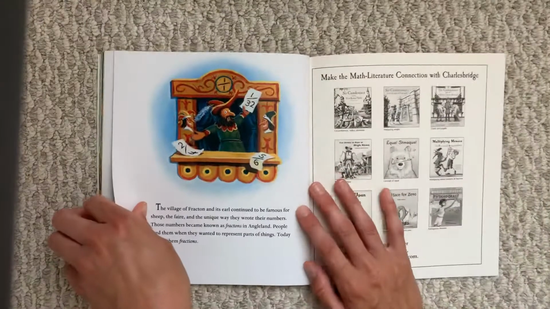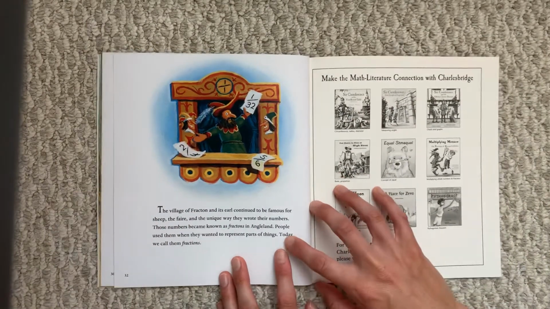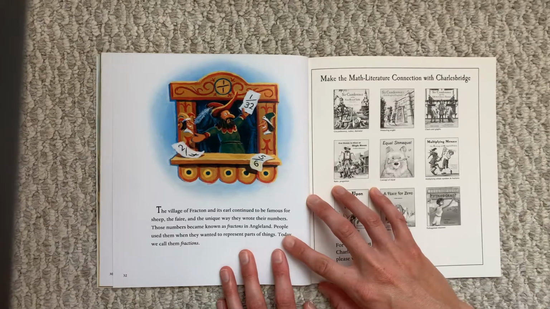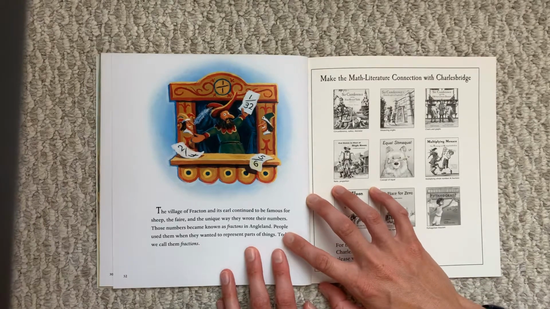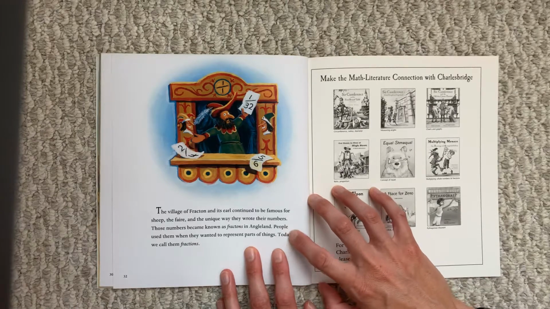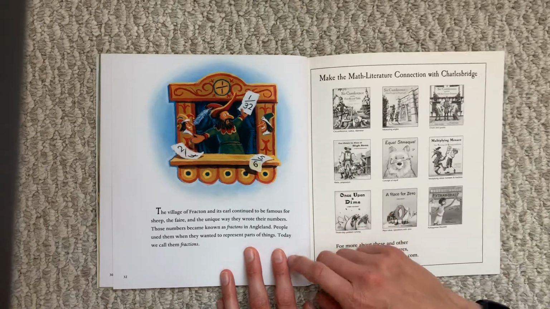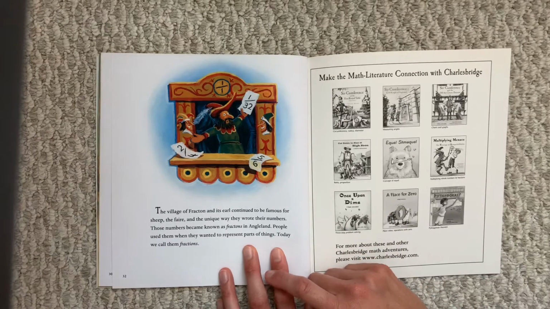Ha ha ha. The village of Fracton and its Earl continued to be famous for sheep, the fair, and the unique way they wrote their numbers. Those numbers became known as fractons in Angleland. People used them when they wanted to represent parts of things. Today, we call them fractions. Dun, dun, dun, dun. All right.